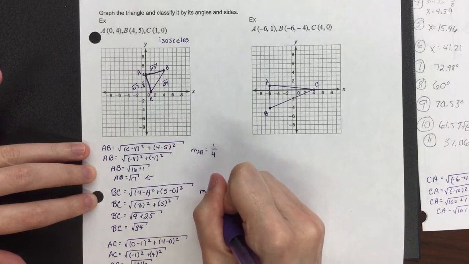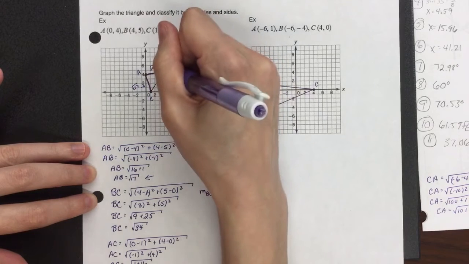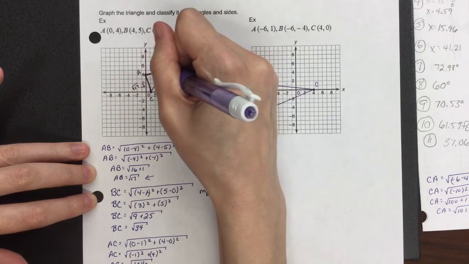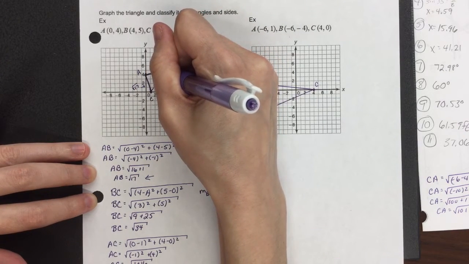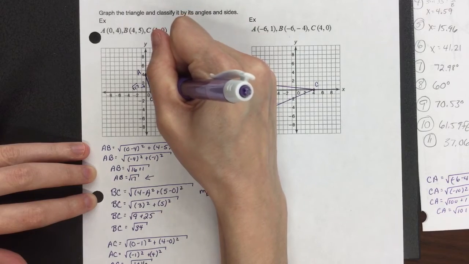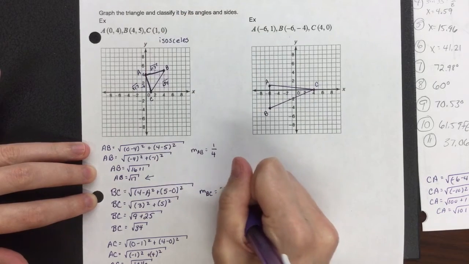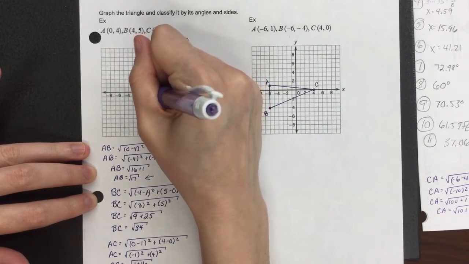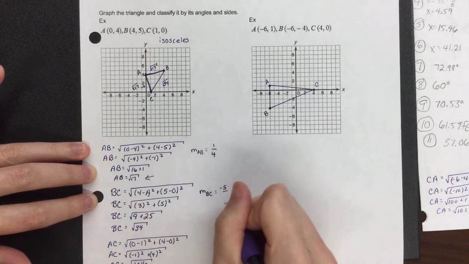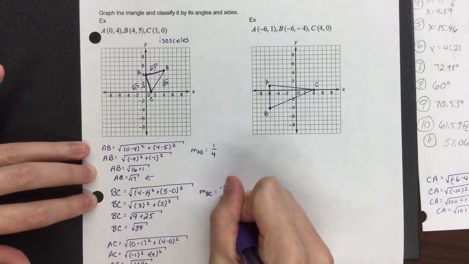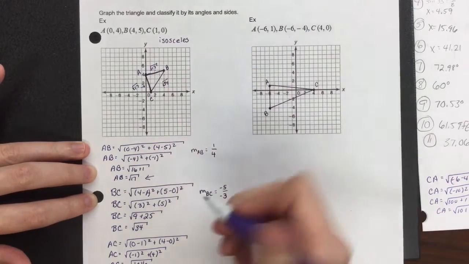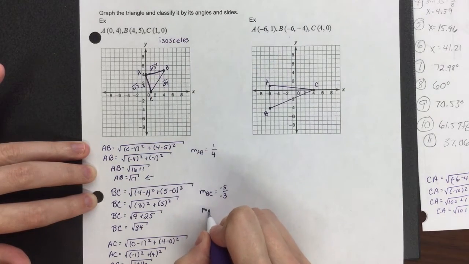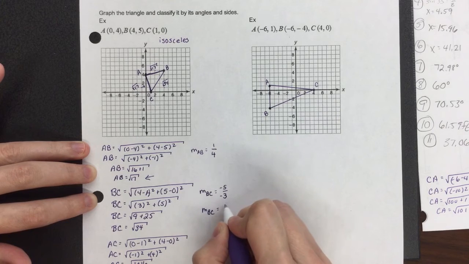So then the slope of BC is going to be equal to, well, to go from B to C, we have to go down first. So 1, 2, 3, 4, 5. So down 5, and then over 1, 2, 3. So down 5 and over 3, and we went to the left, so it's negative. So our slope for BC, if we simplify it, is going to be a positive 5/3.